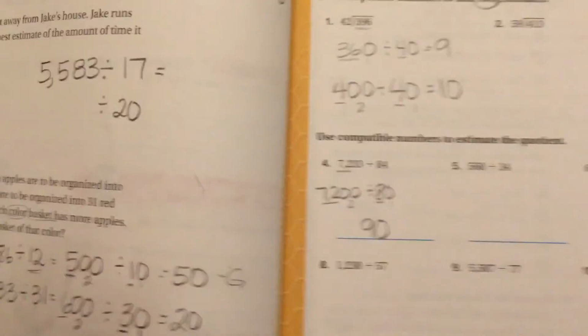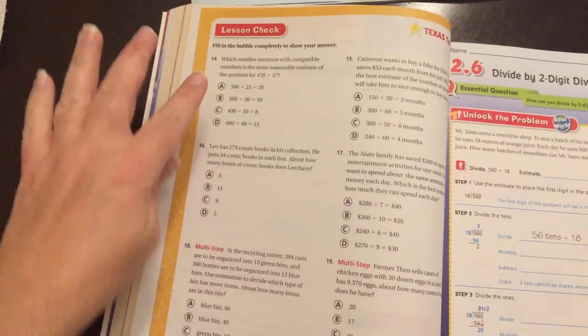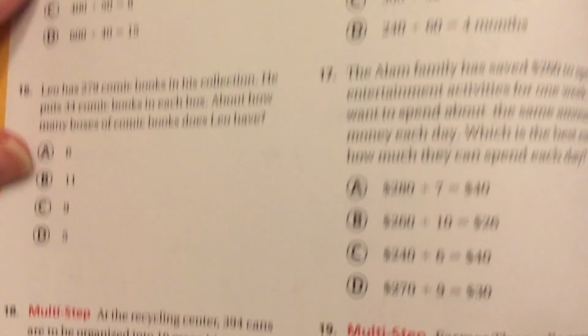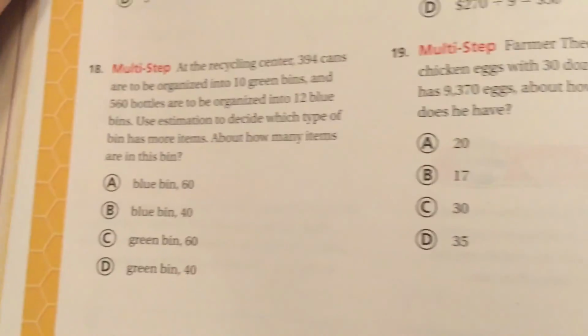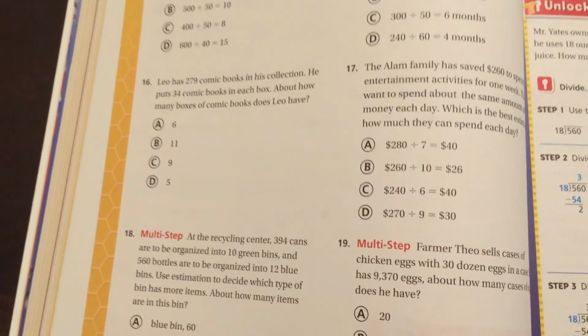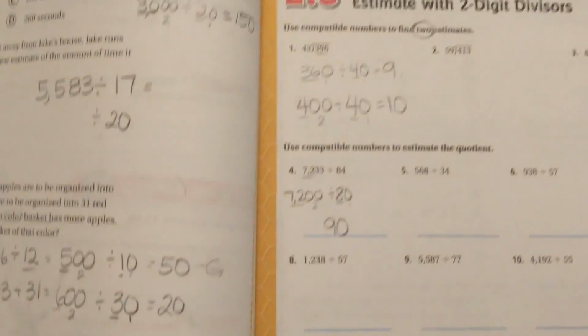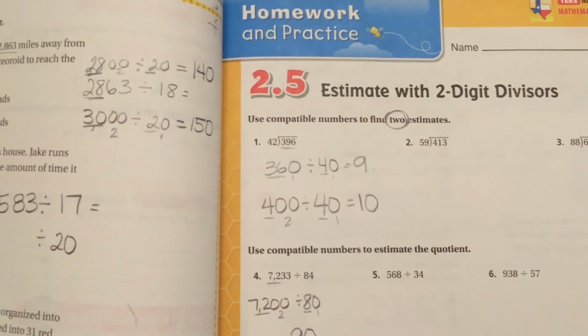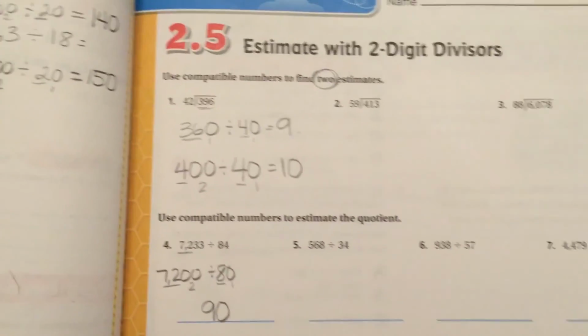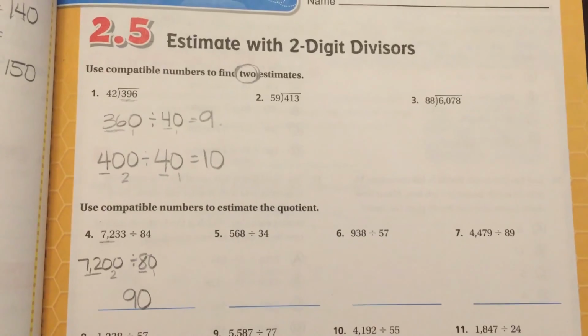Okay, you've got your word problems 12 and 13. On the back again, you have 14 through 19. If you notice, every single one of these is simply estimating. About how many, about how many. So again, it's not true division. It's just estimating using compatible numbers. That's the big thing you have to understand, is compatible numbers.